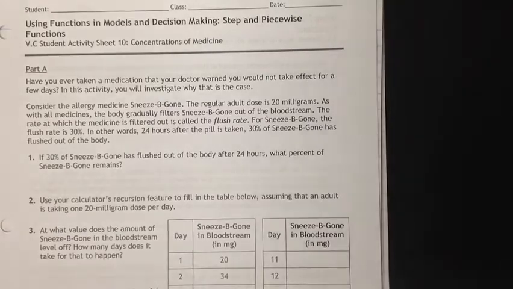All right, AQR students, we're looking at student activity sheet 10, concentrations of medicine. We're just going to do part A today. Have you ever taken a medication that your doctor warned you would not take effect for a few days? In this activity, you will investigate why that is the case.